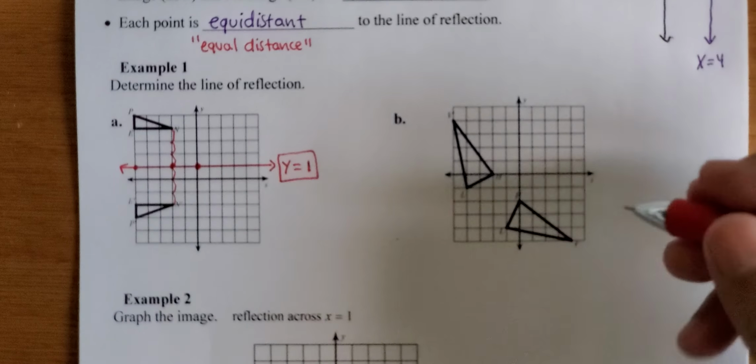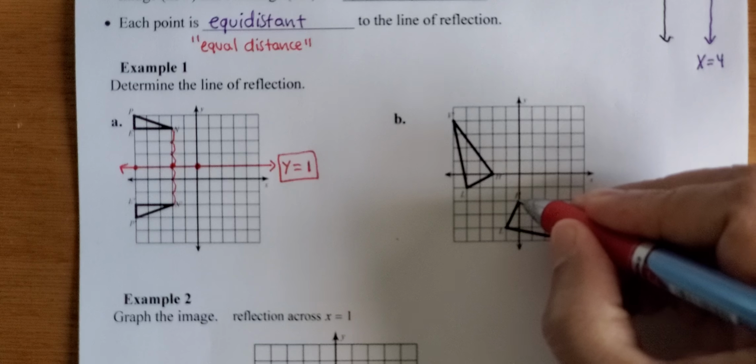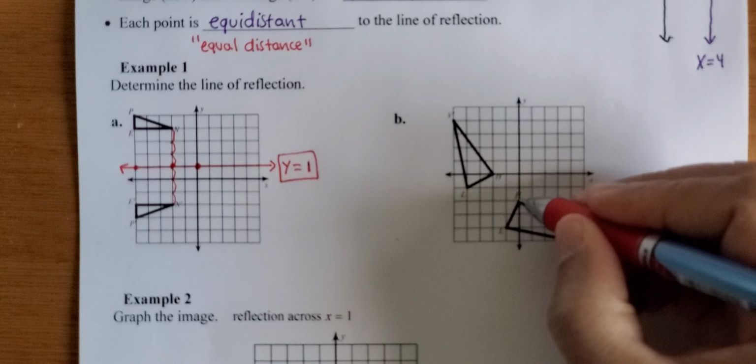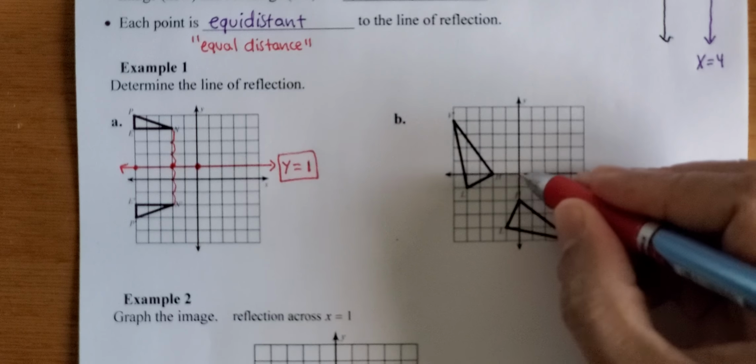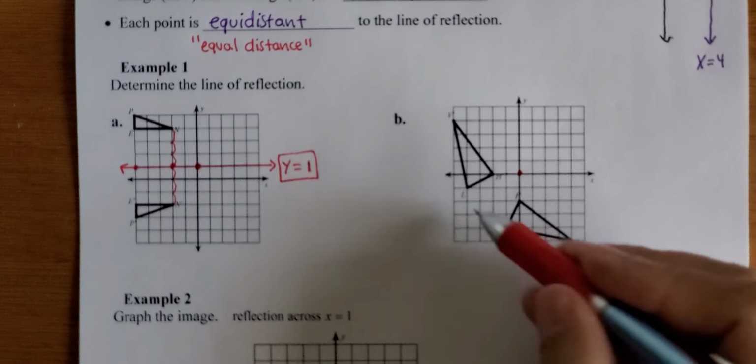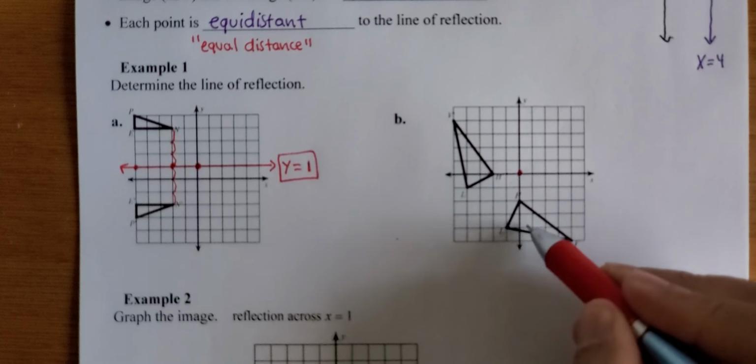Okay, so notice that to go from this point to that point, I'm going up 1, 2. I'm going up 2, but then I have to go left the same distance, 1 and 2. So I'm going to plot a point here. Okay, and to go from L, I can't tell which is which, but let's say this is the new one and this is the old one.